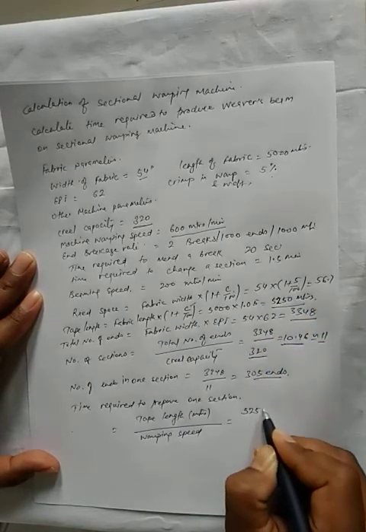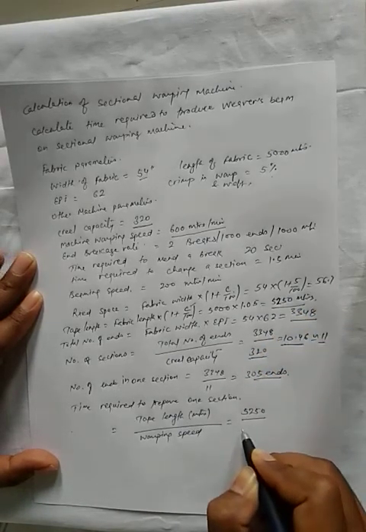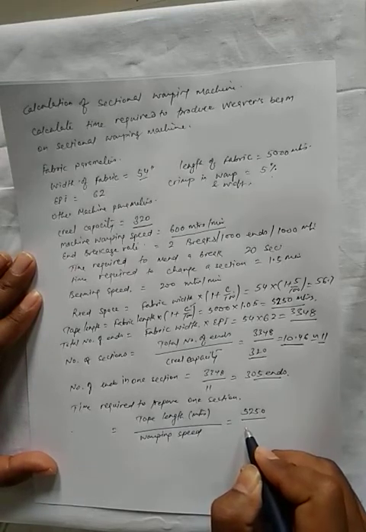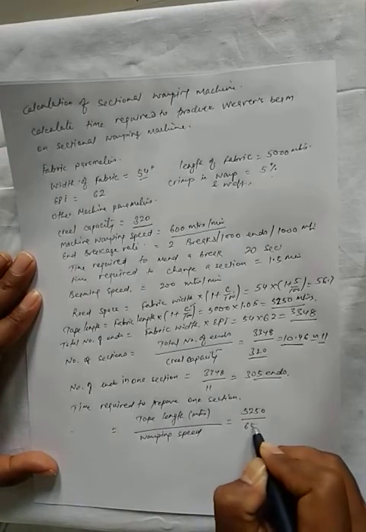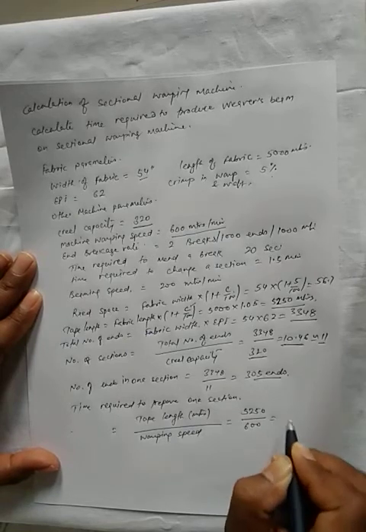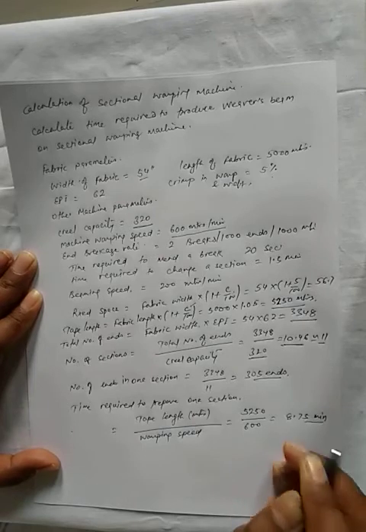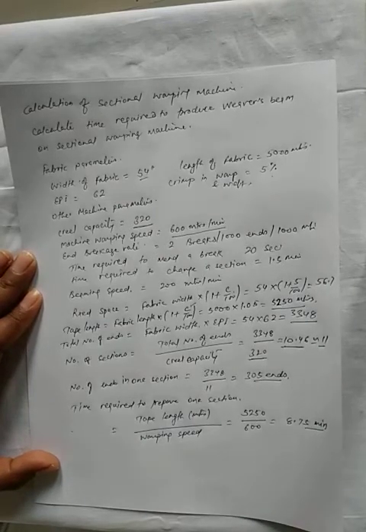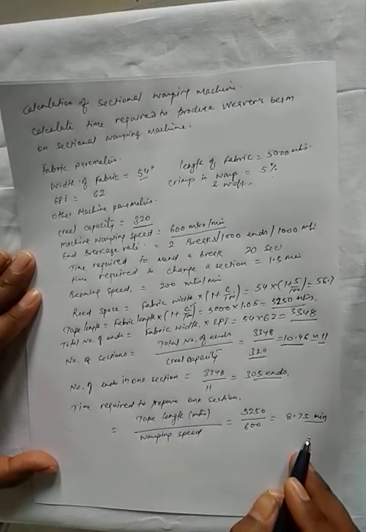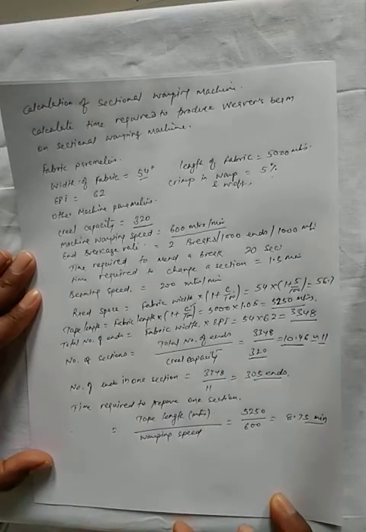So 5250 divided by 600 gives us 8.75 minutes. So here we need 8.75 minutes to prepare a single section.